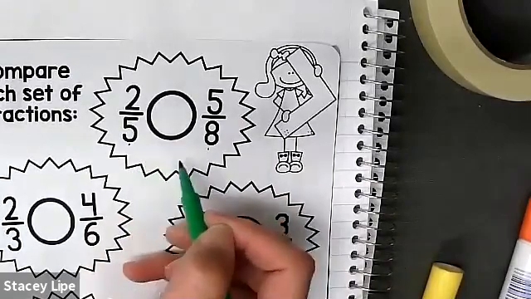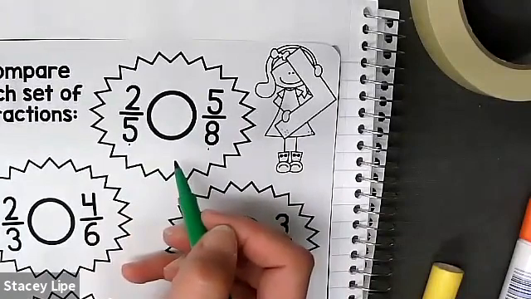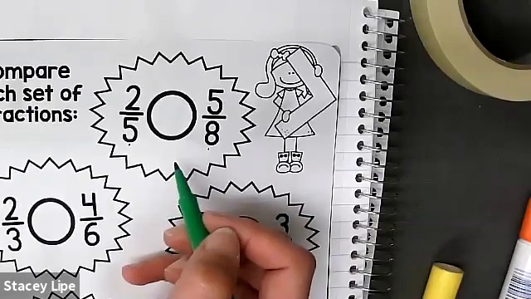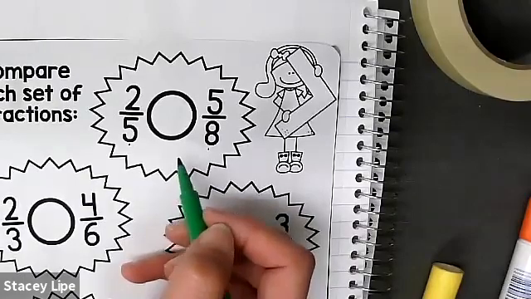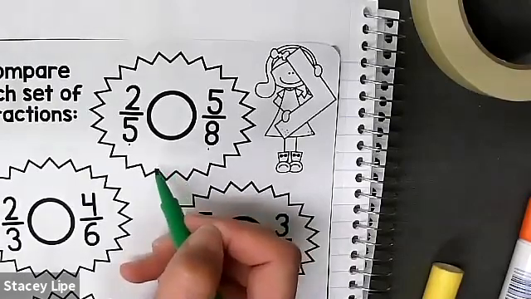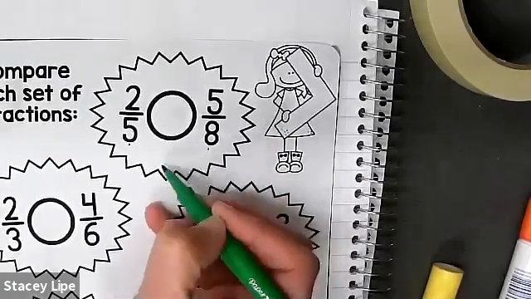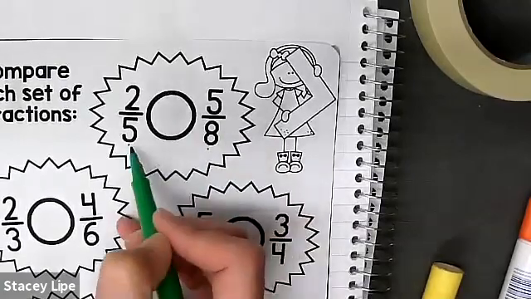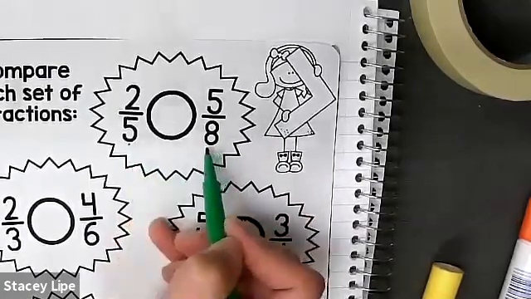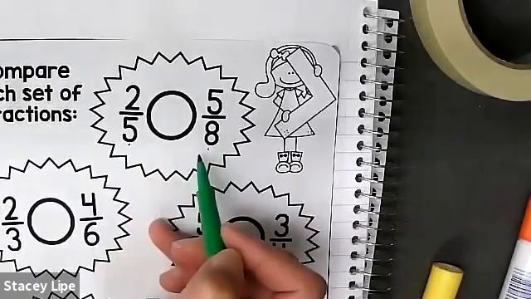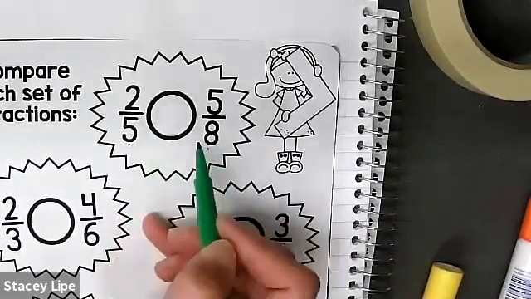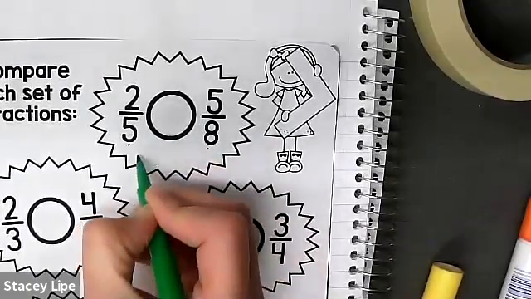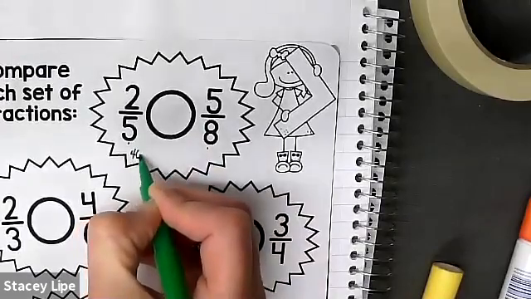So in our minds, we're either using the benchmark strategy, or finding an equivalent fraction, or drawing out the pictures. If I was going to find the common denominator, I'm going to look at 5 and 8 and multiply those two together to get a common denominator. So 5 times 8 is 40.